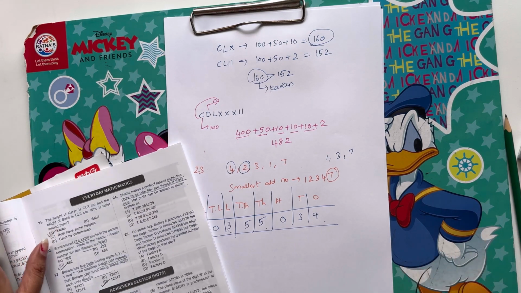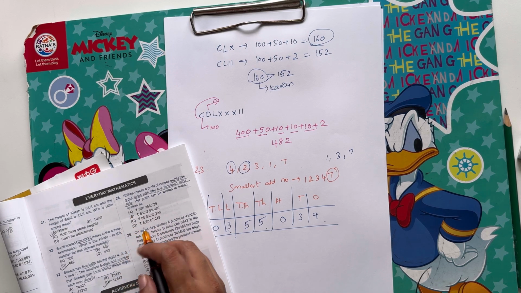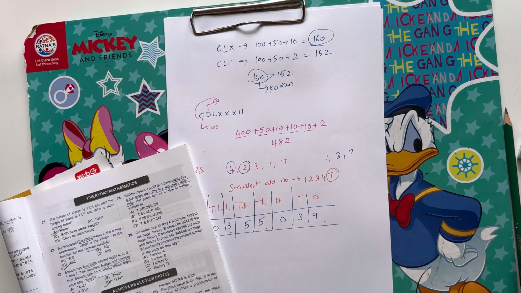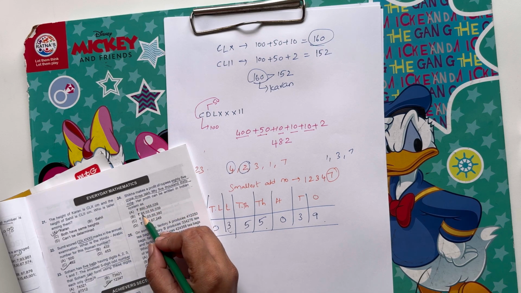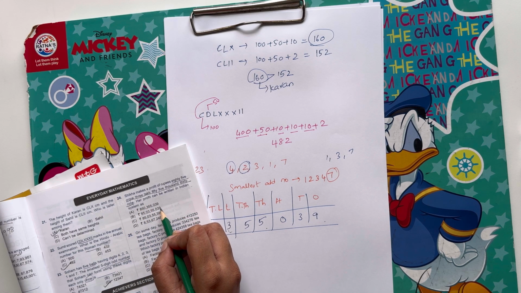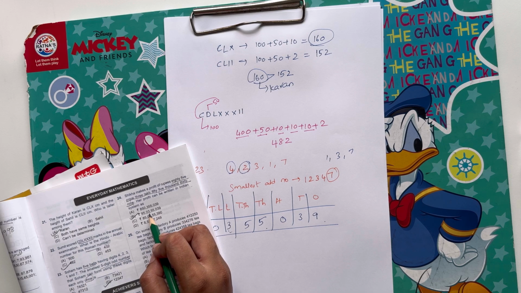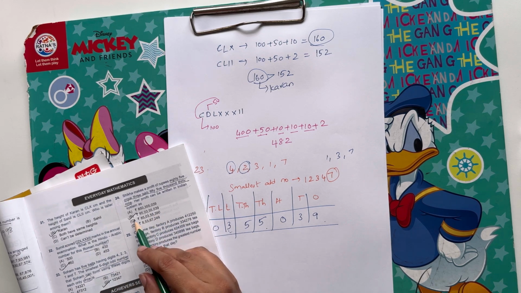So let us see the options. The option 85,03,55,039 is the one which you got as the answer. So option B is the right answer for question number 24. 85 crores 3,55,039. Okay, option B is the right answer.